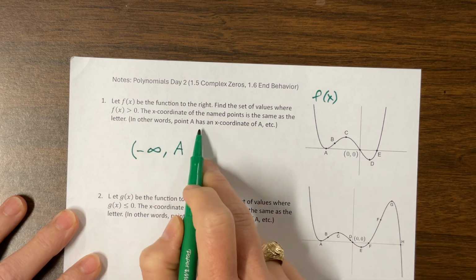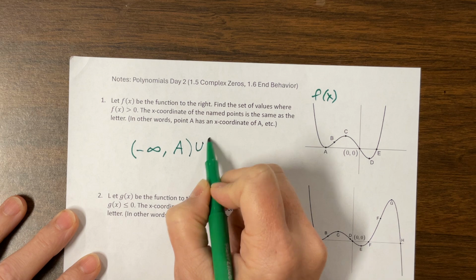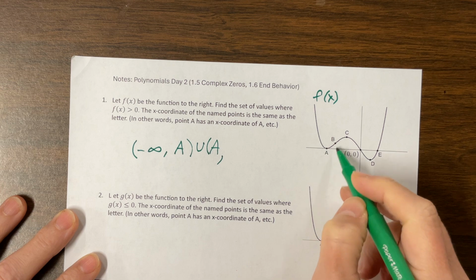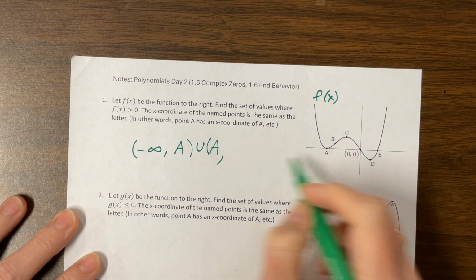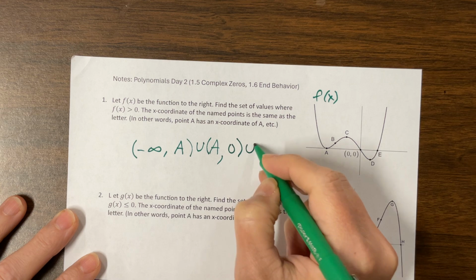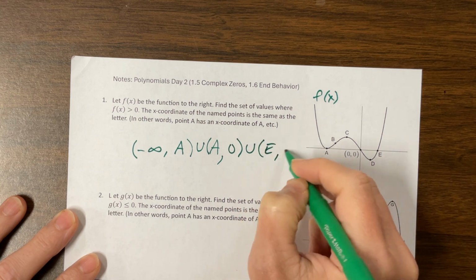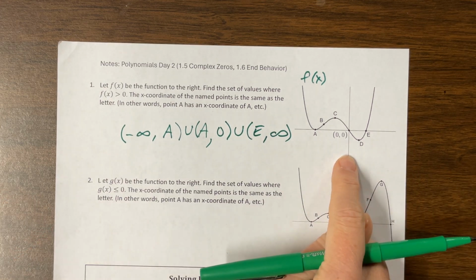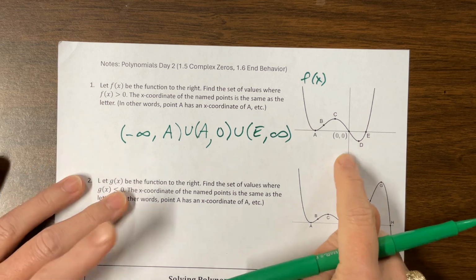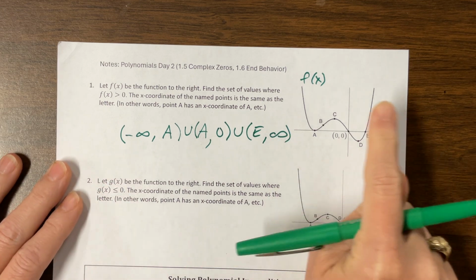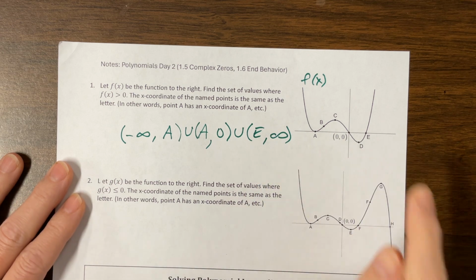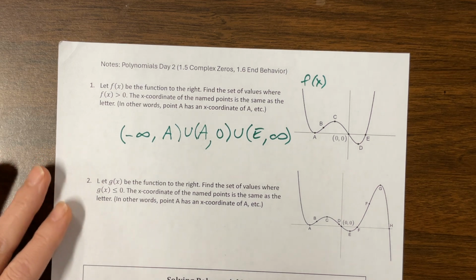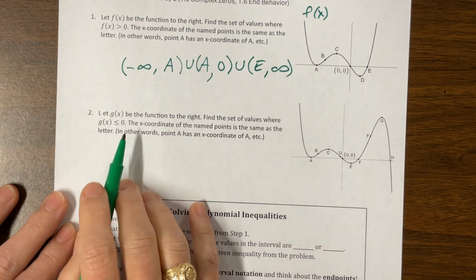I think I said that point A has an x-coordinate of a. And then we're going to pick it up on the other side of a. A is equal to 0 and not greater than 0. And then we keep going until we get to 0. We don't get to include that. And then we pick it up again and we go from e to infinity. In a previous video, we had made a sign diagram, and the sign diagram can help us figure this out also. One thing that we might do with this, I'll show you in a different problem.